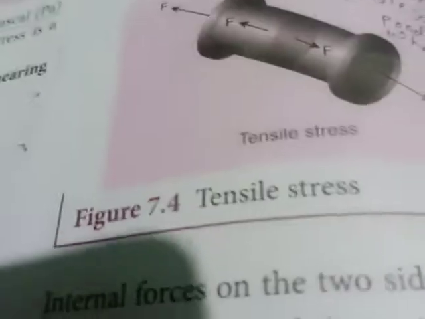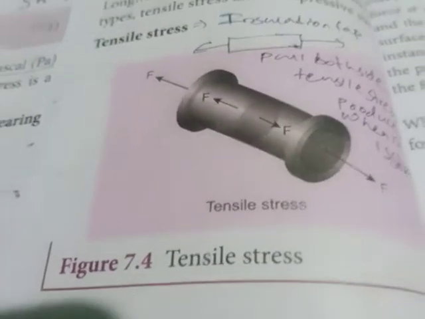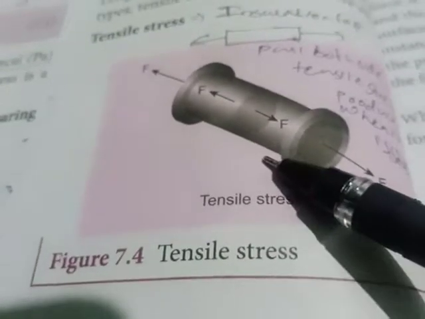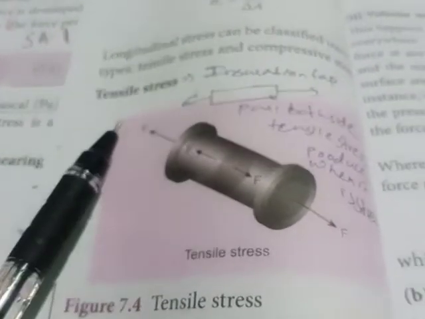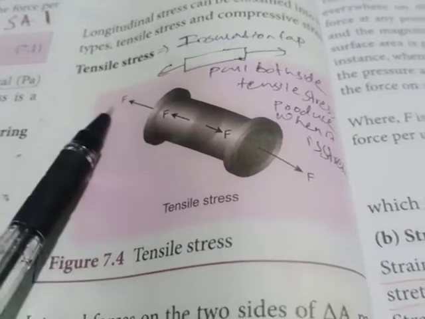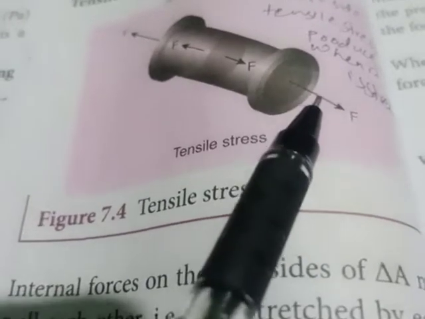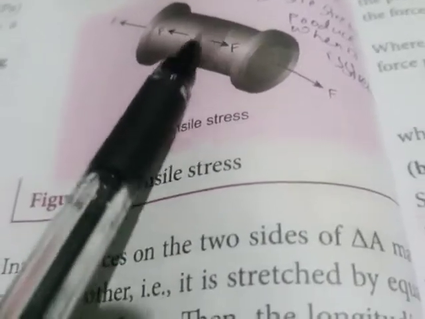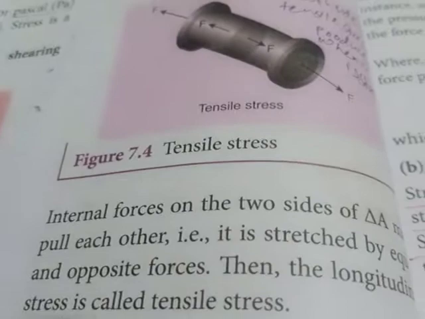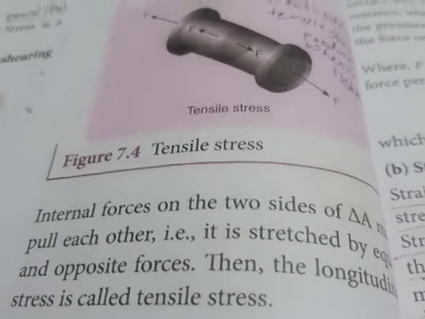Now tensile stress means, you can see one object, and on this object forces are acting from different directions. From this side the force is acting one way, and here the force is acting the other way. Now a stress is produced, and that is what we call tensile stress. For example, maybe you have played with an insulation tape. If you take an insulation tape like this.